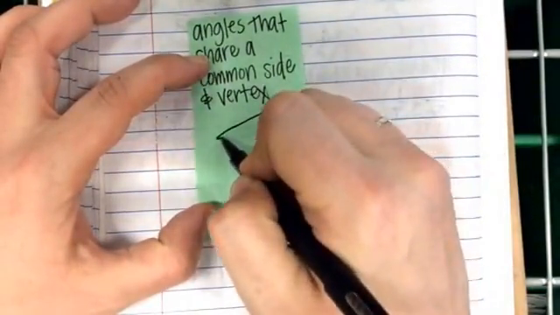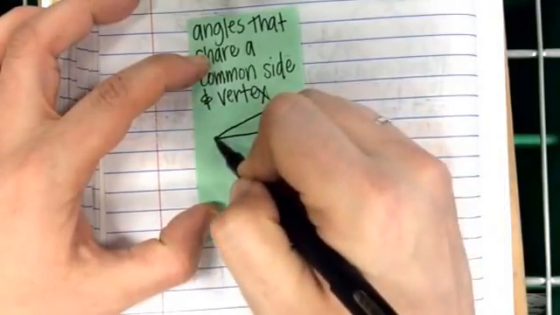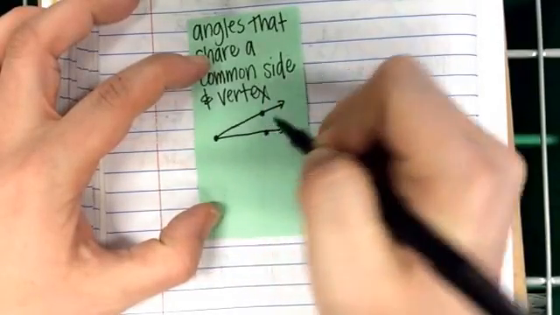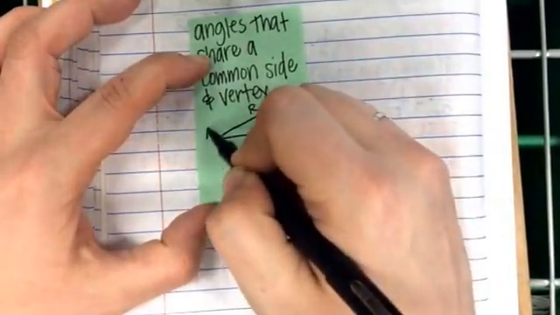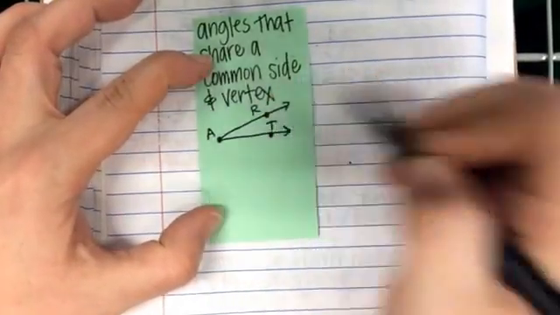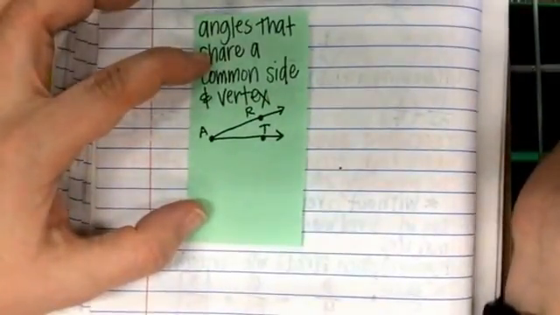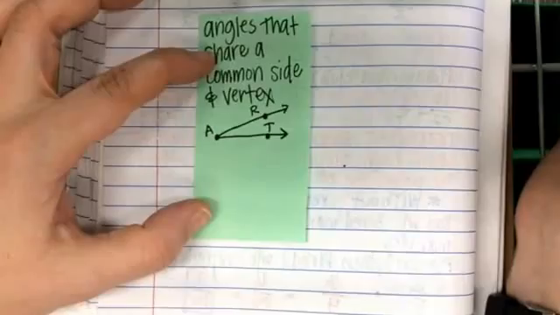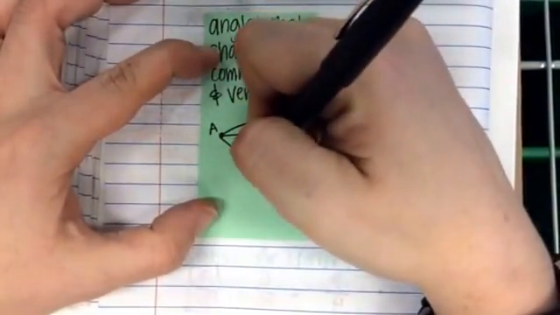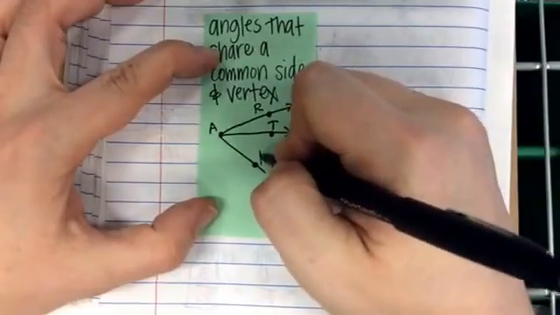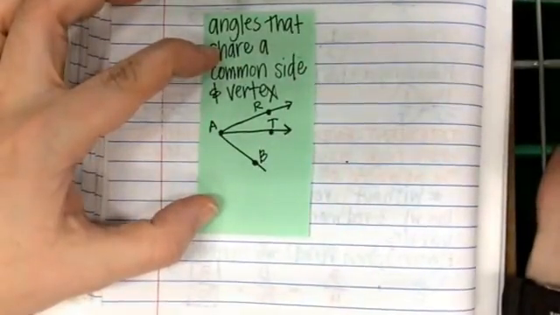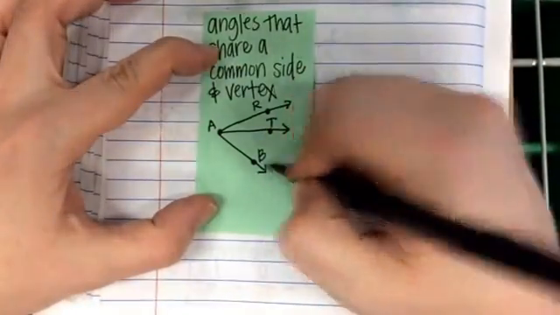So here's an example. RAT. Is that an angle? Yeah, it is. There are two angles in this picture.